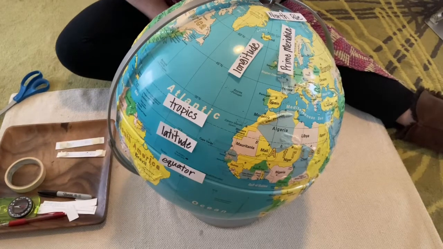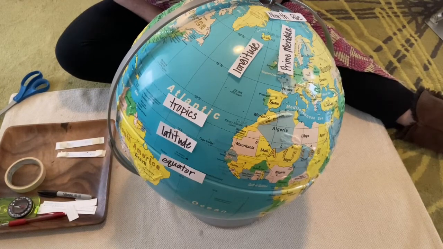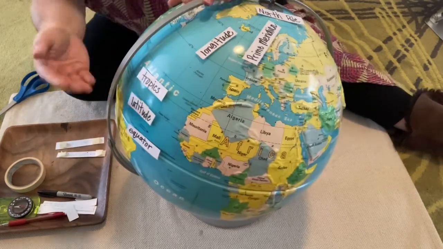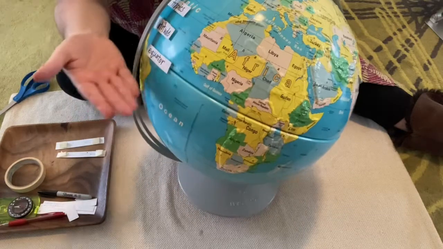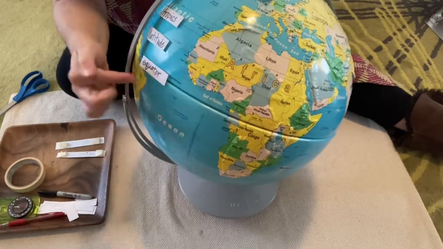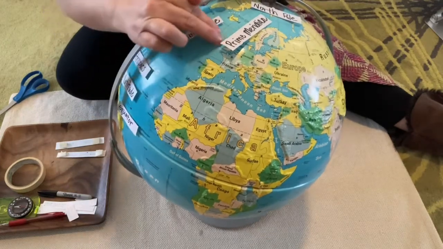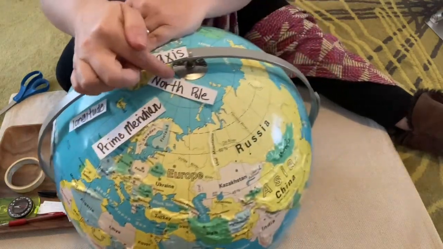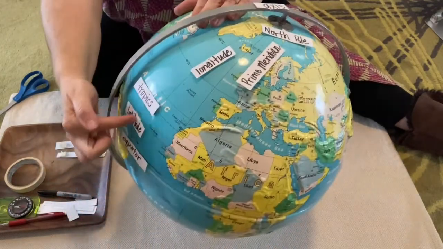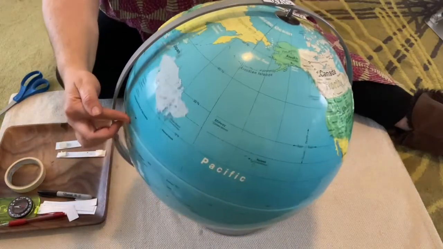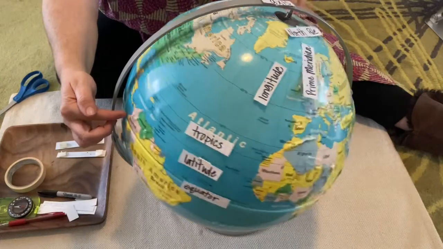The last important parts of the globe that we're going to talk about today are the northern hemisphere and the southern hemisphere. So the northern hemisphere is starting at the equator and traveling north to the Arctic Circle or the North Pole. So this half of the globe of our Earth is the northern hemisphere.